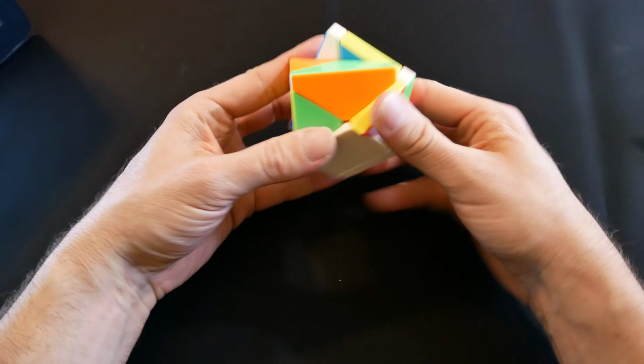Down, down, up, up, that's 4. Keep going. Down, down, up, up, that's 5. Down, down, up, up, that's 6. Down, down, up, up, that's 7. Down, down, up, up, that's 8.